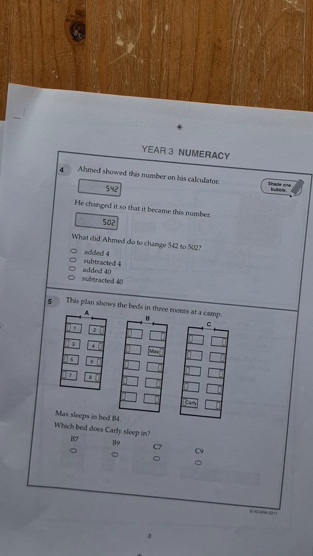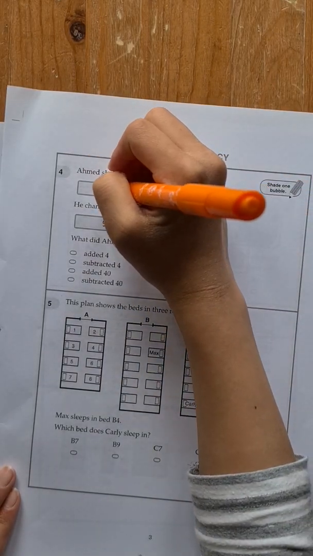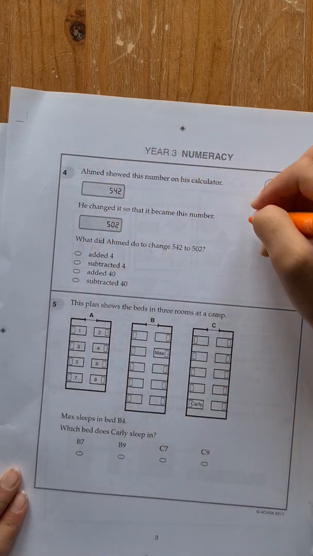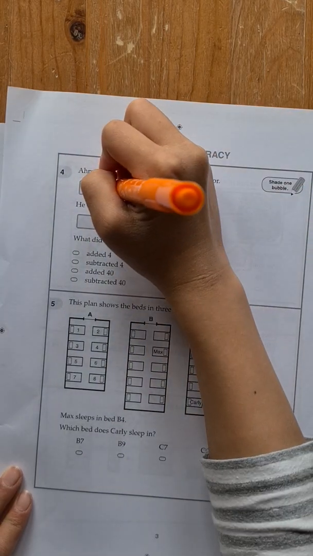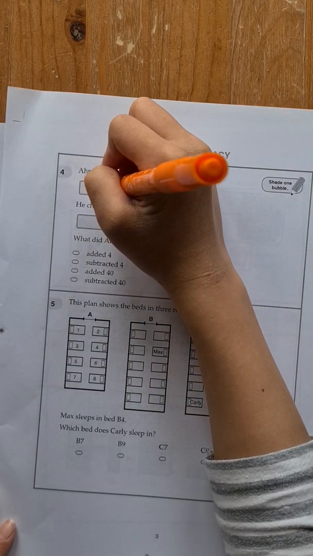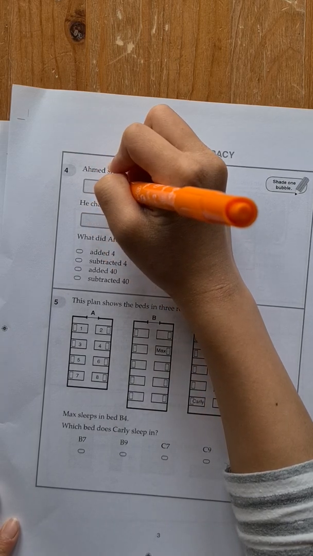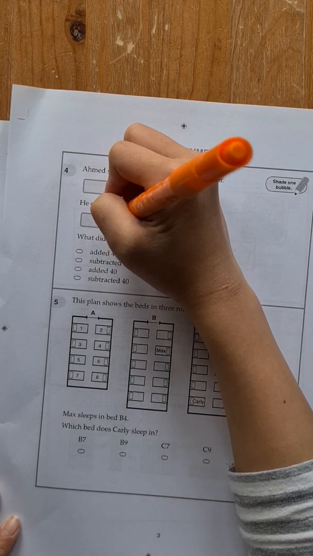Ahmed showed this number on his calculator. He changed it so that it became this number. What did Ahmed do to change 542 to 502? You look at the tens column. See how much it changed from the 4 to change it to a 0.